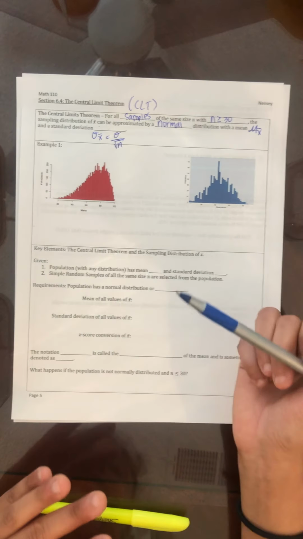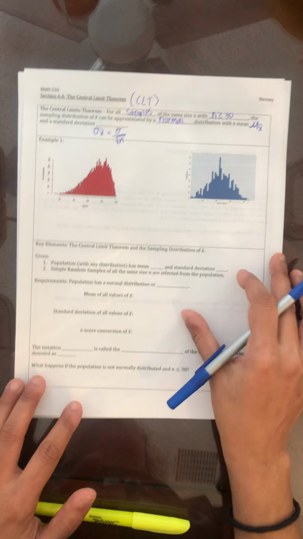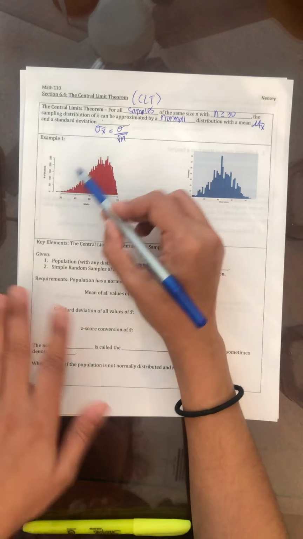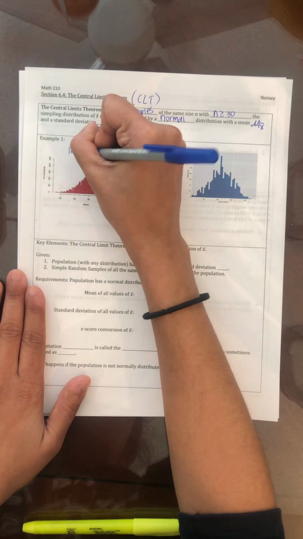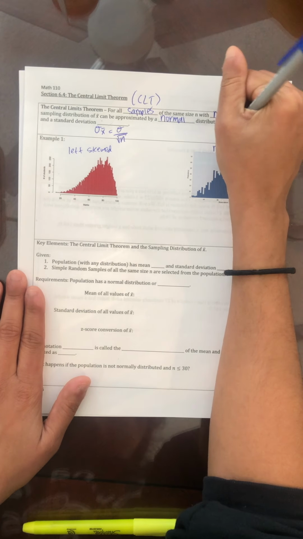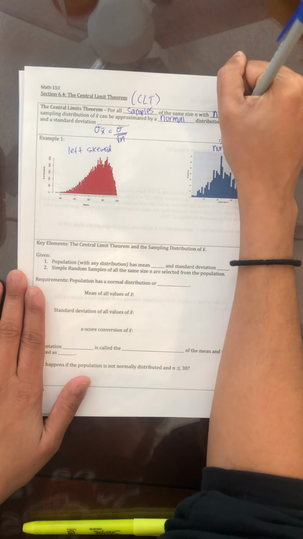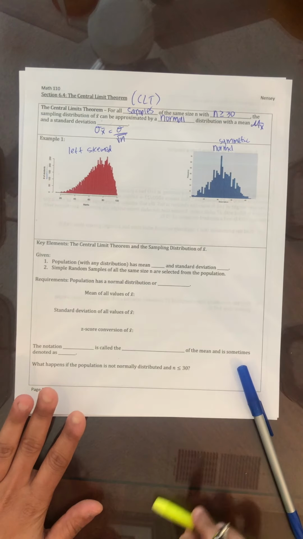Now, we're gonna go ahead and go into this first example. Notice there's not really much, it's just kind of learning about what's happening. So this right here, if you remember from previously, is left skewed or skewed left. And this right here is normal or symmetric, either or. Okay, but here's the thing I want you guys to realize. Notice that it says the number of students. This is obviously more than 30 students, and this is obviously more than 30 students.